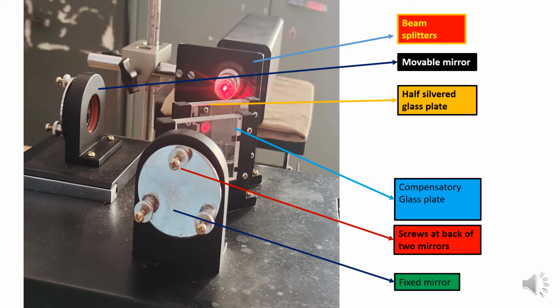These are the two mirrors, one fixed and one movable. Briefly, we have introduced the compensatory glass plate because when the light comes on this side, it travels through this one twice, while the beam going on this side travels through this glass plate once only. To compensate the distance traveled, we have introduced the compensatory glass plate.